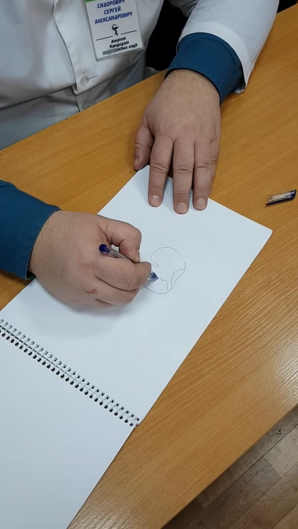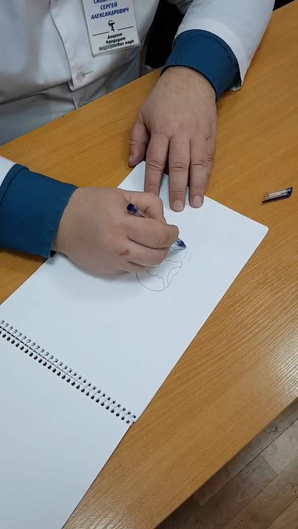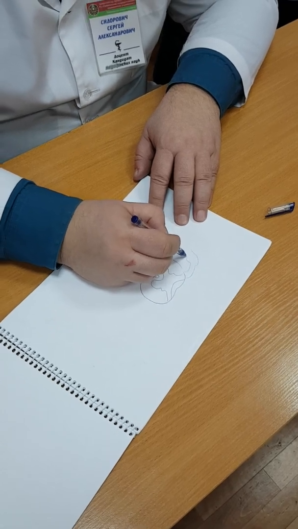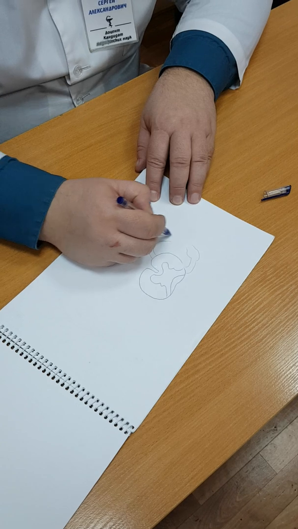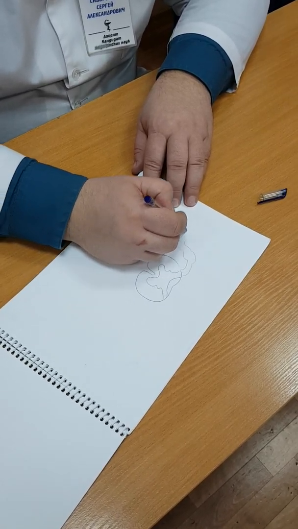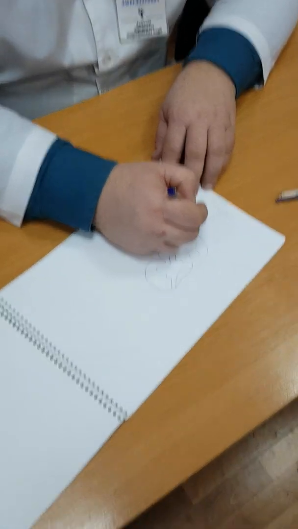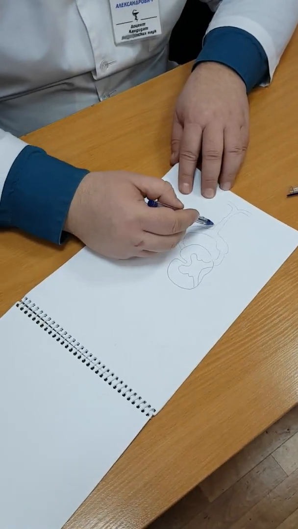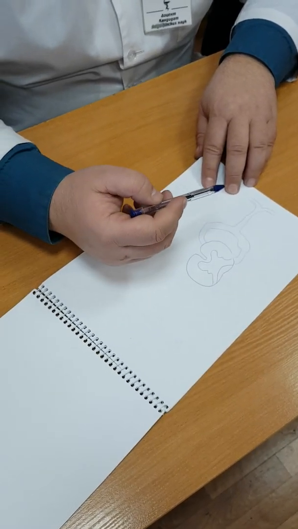Spinal cord. This one is radix posterior, here it is radix anterior. They join together and form the trunk of the spinal nerve, and this trunk subdivides into rami dorsalis, rami ventralis. The same, we have rami meningei and rami communicantes albi and grisei.